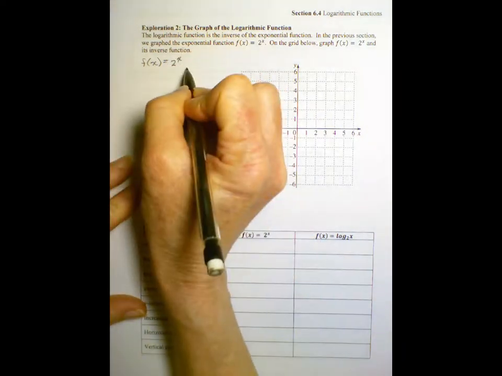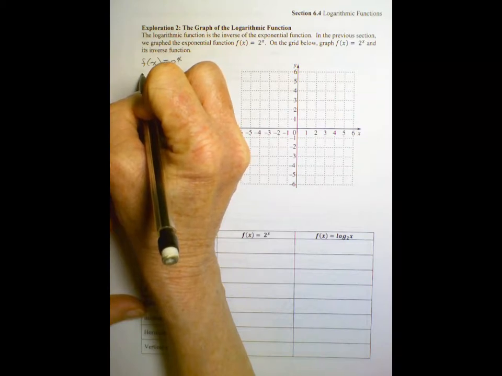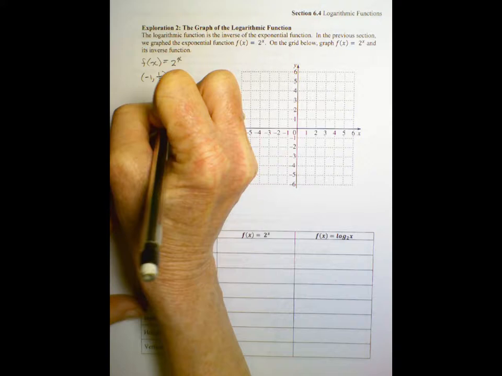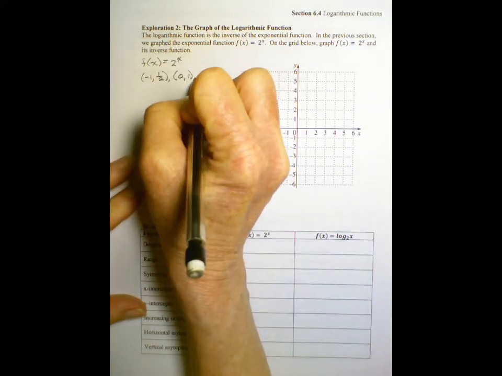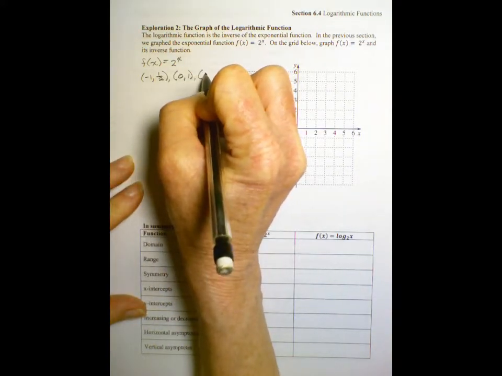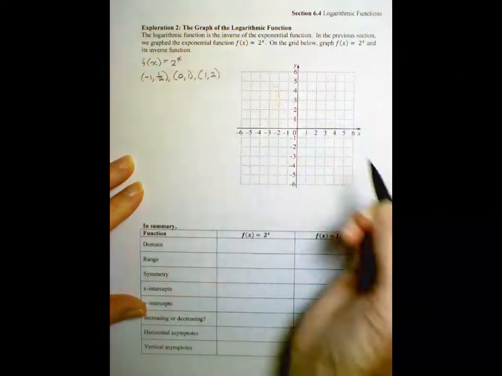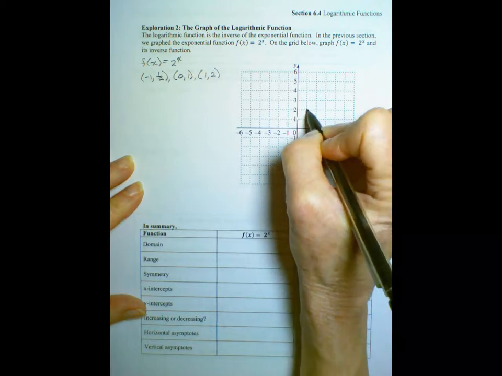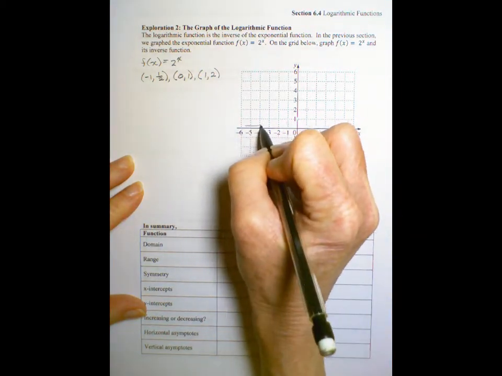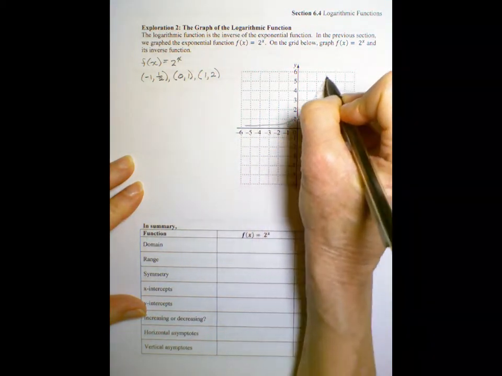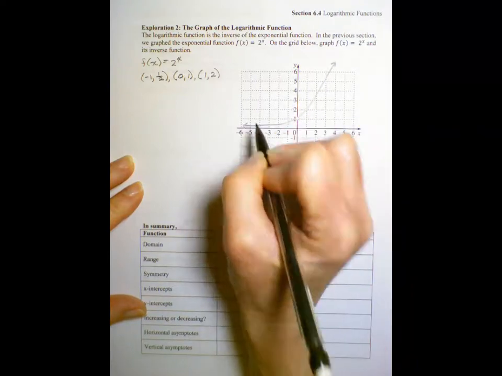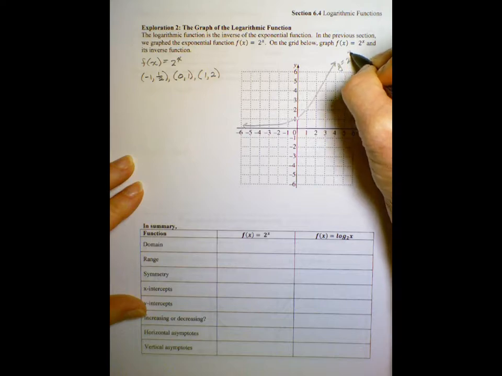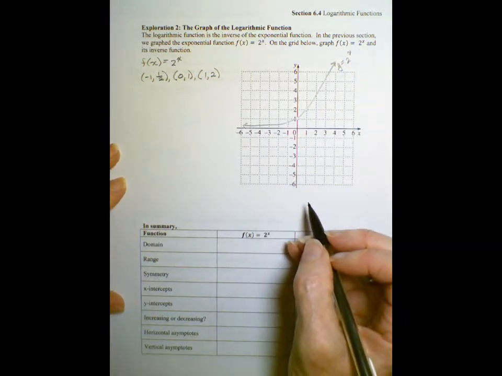There are 3 points we can graph easily: -1, 1/2; 0, 1; and 1, 2, because a is 2. So here is our exponential from 6.3, f of x equals 2 to the x, or y equals 2 to the x.